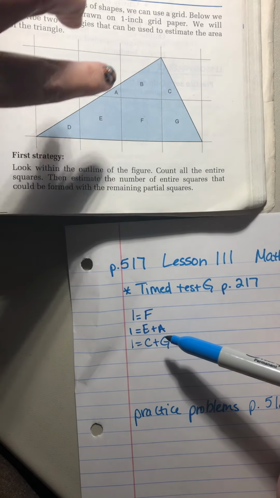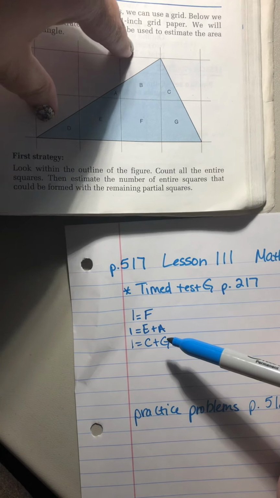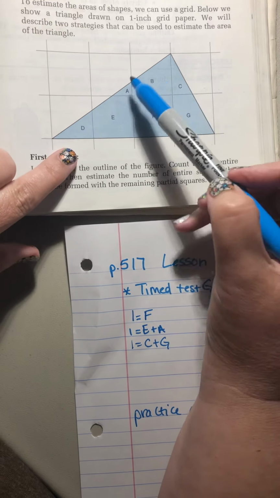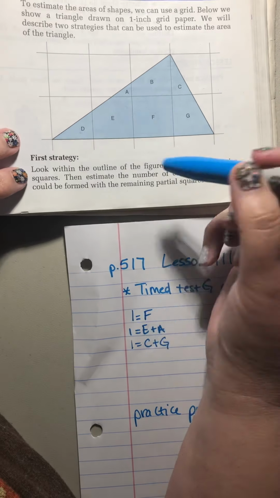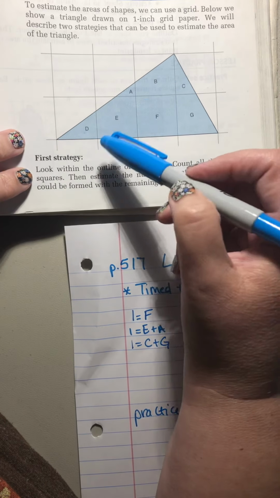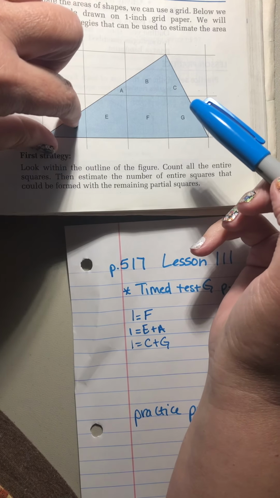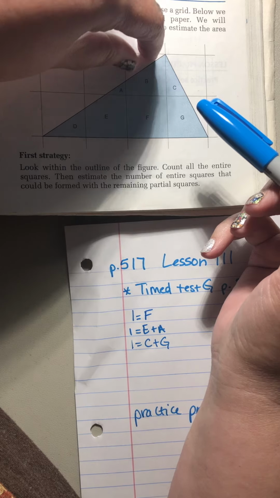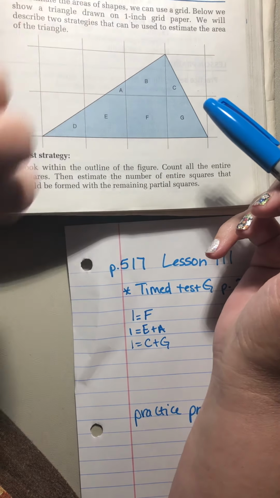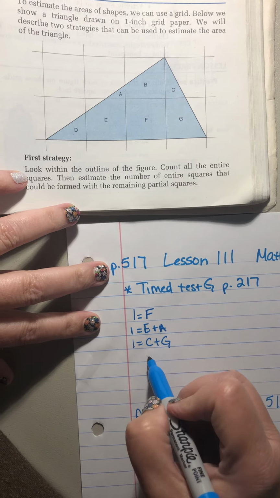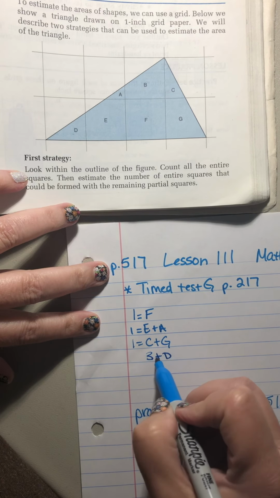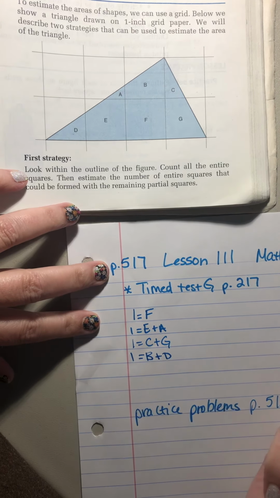I have B left, and I have D left. Looking at the square of B and the square of D only, maybe if I took this little piece of D and rotated it up, it would fill the 1-inch square of B. So I'm going to say that B plus D equals 1 square also.